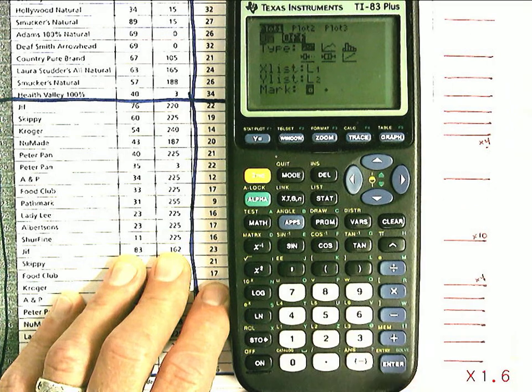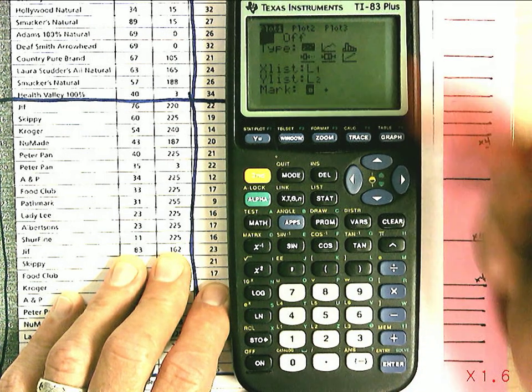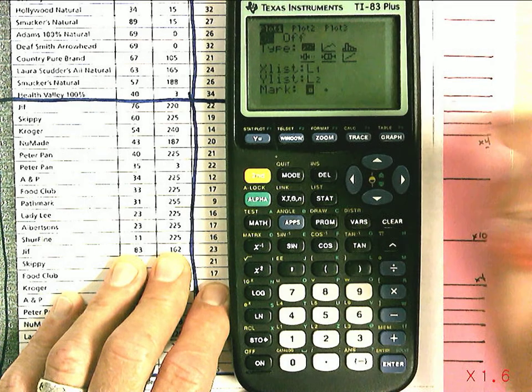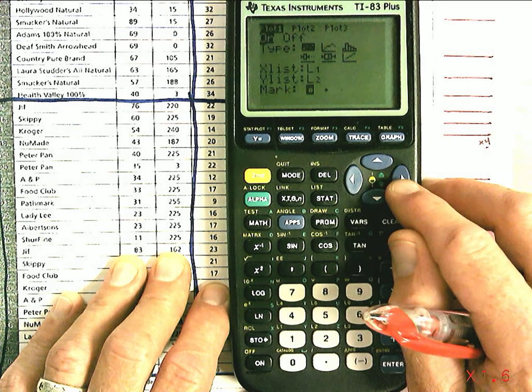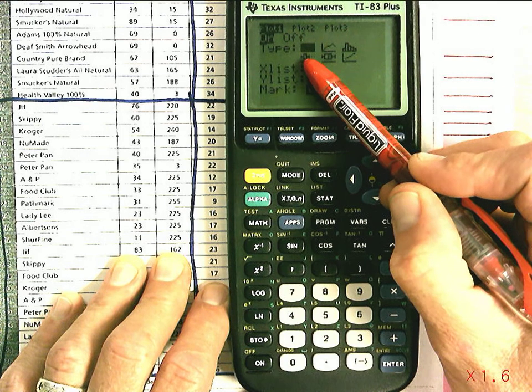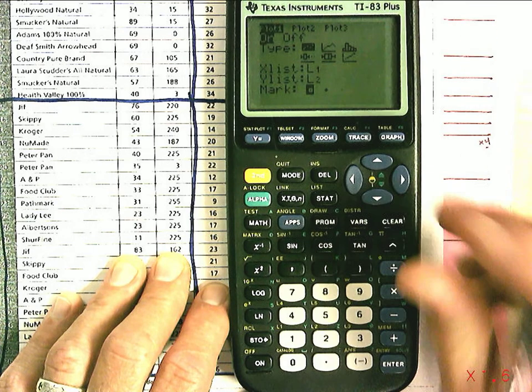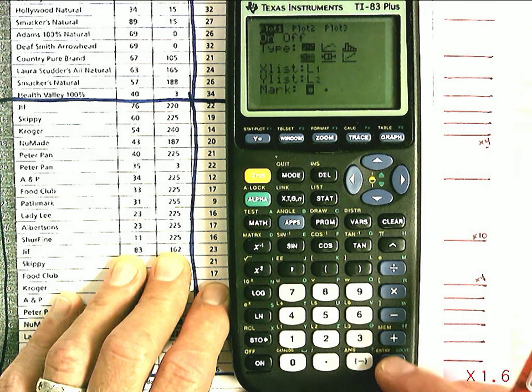It's flashing on the On, so when I hit enter, now it actually turns it on, and the Off is no longer lit up. And I'm going to go down to the type, and the type I want is a box and whisker plot with the dots, this one right here. So I'm going to go over to that one and turn that one on.